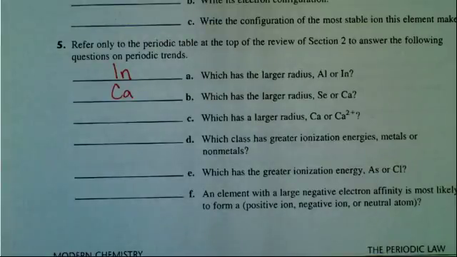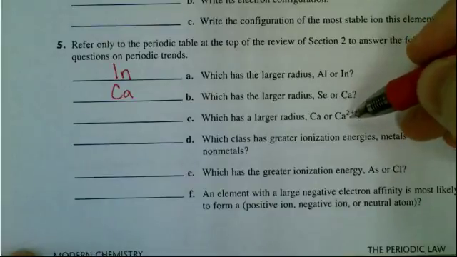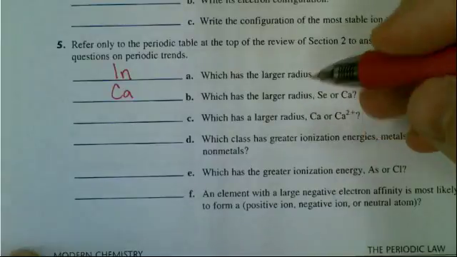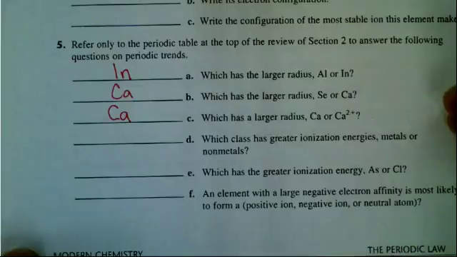And I'm hoping we're getting the hang of this. When you lose electrons, the amount of shielding goes down. And when your shielding decreases, the electron cloud can sink in towards the nucleus. And so that means that this calcium ion is smaller. The question is asking for which one is larger, so that means the original neutral calcium atom.